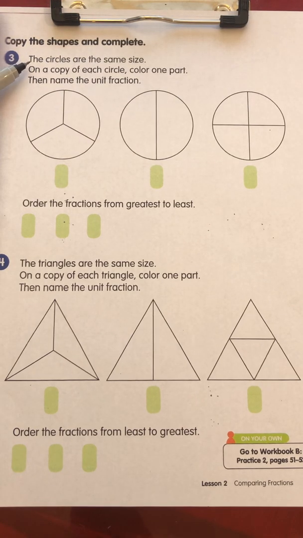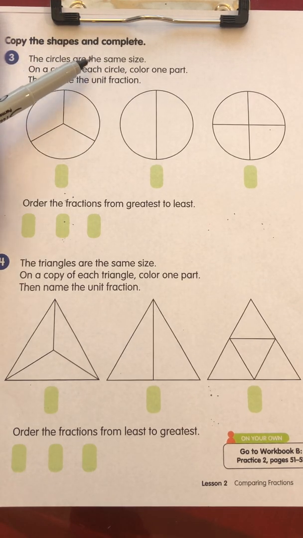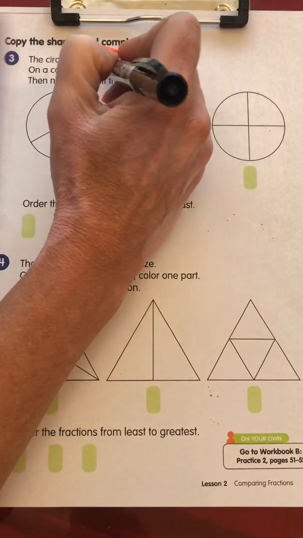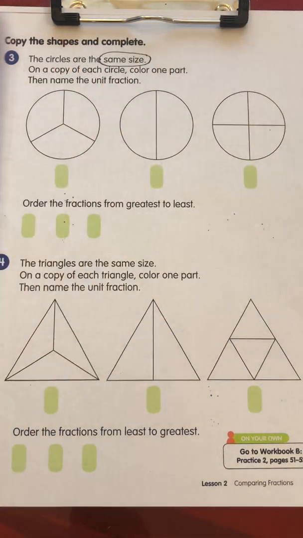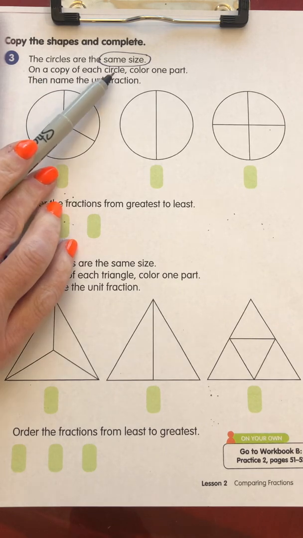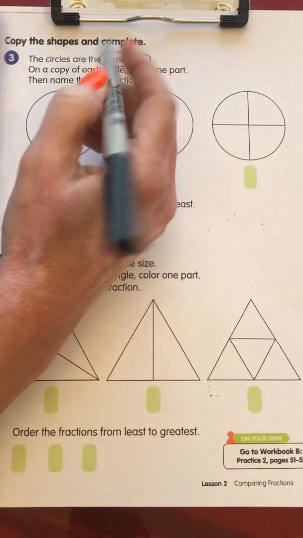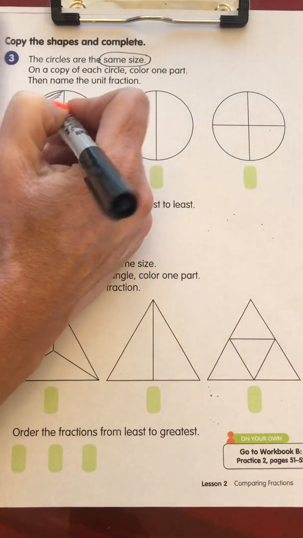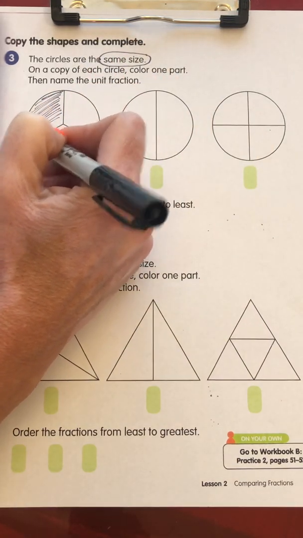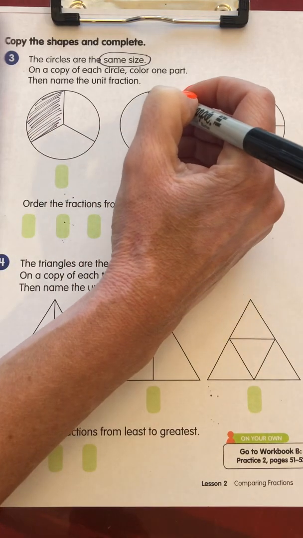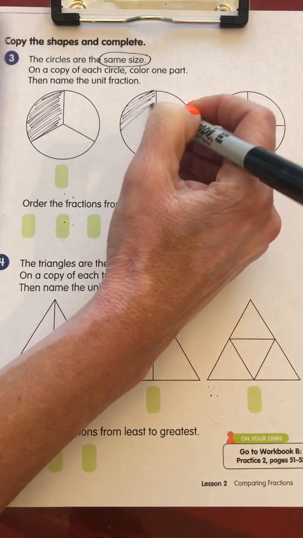Read number 3. The circles are the... Yes, they are, so circle it, same size, that's important. On a copy of each circle, which I have in front of me, I'm not writing in my book, color on a copy of each circle, color one part. Okay, do that now. Just color one part. You can just kind of briefly shade it in on each one of your circles. Do one part.